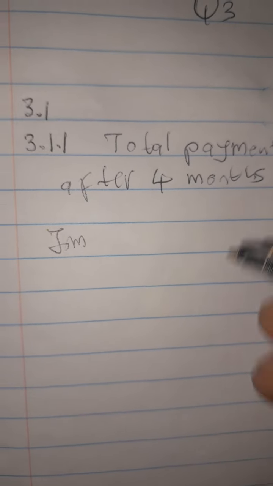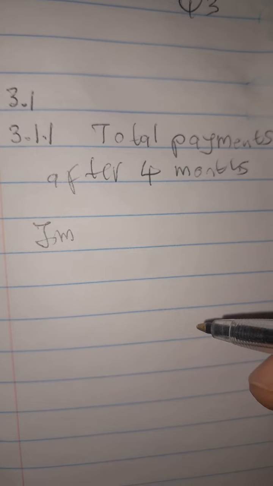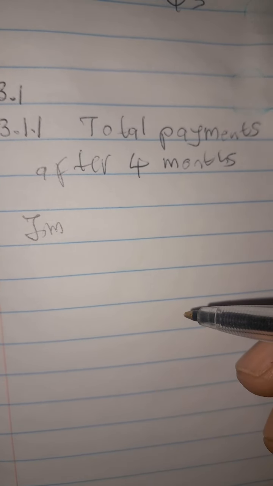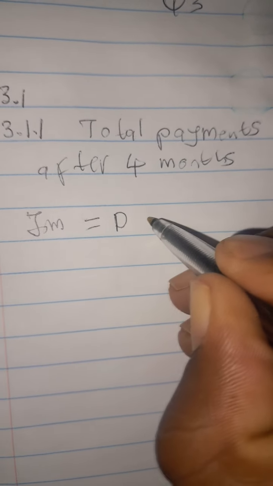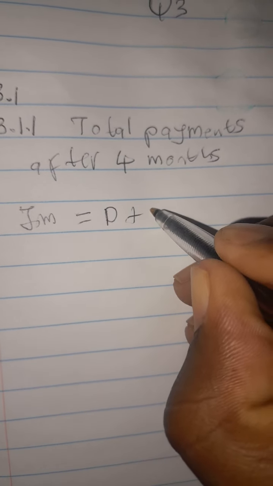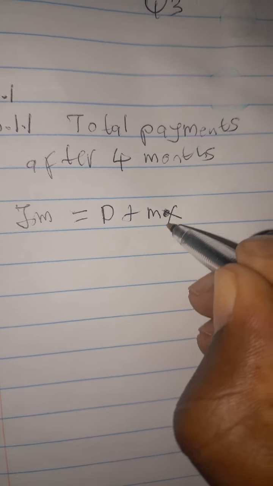For Jim's total payment, guys, the simplest way is to say Jim's total payment is equal to deposit plus monthly payment multiplied by number of months.